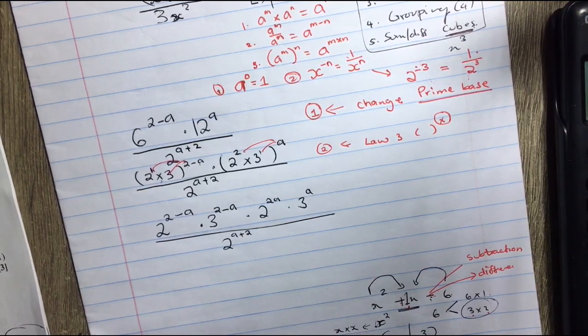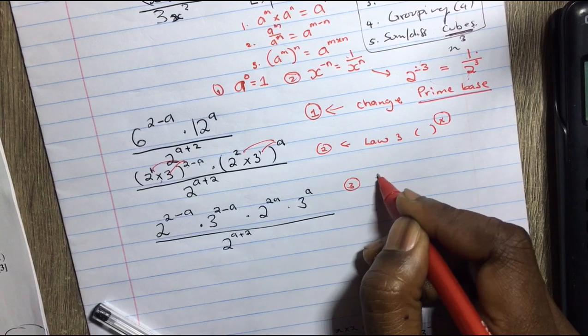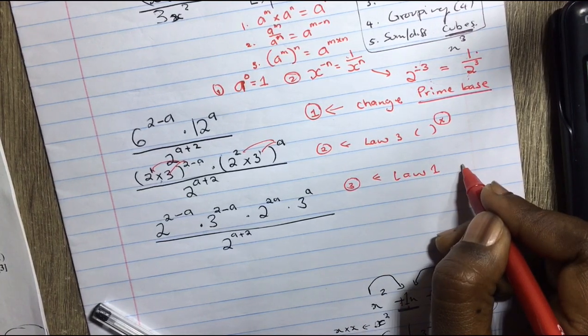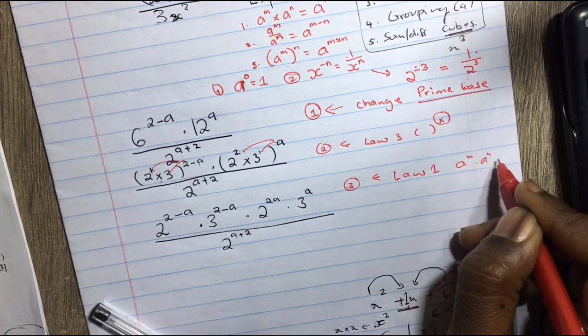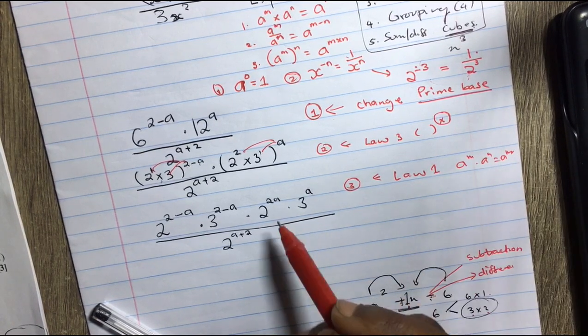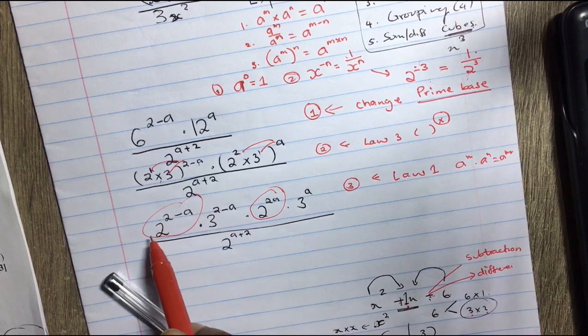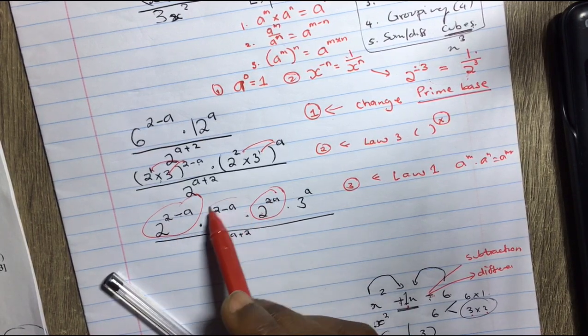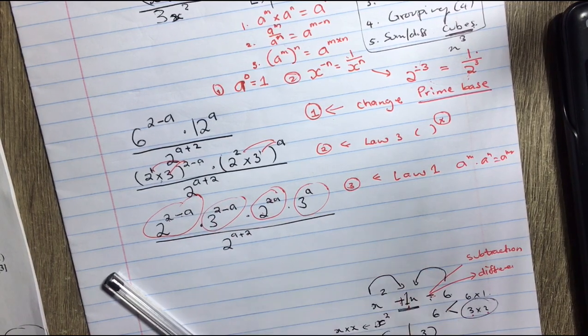Okay, then from here I'm going to apply law 1. Law 1 says when multiplying powers of the same base, we add. I'm going to add the ones that are the same. So this and this have the same base, so I'm going to add. This and this have the same base, so I'm going to add.